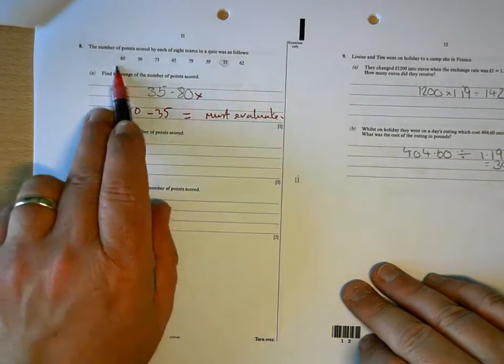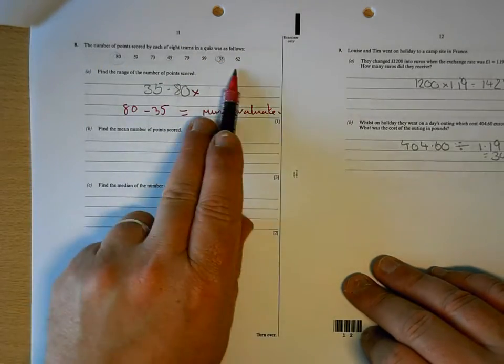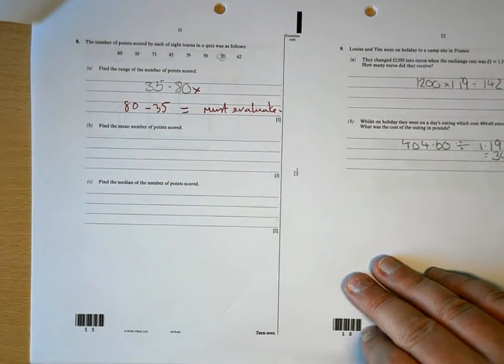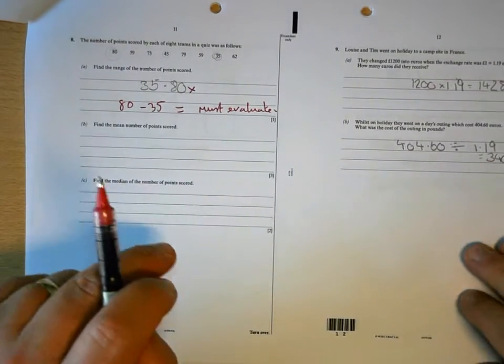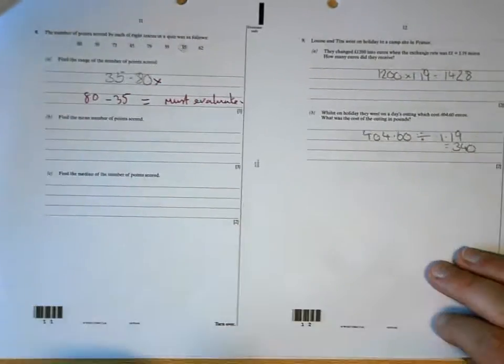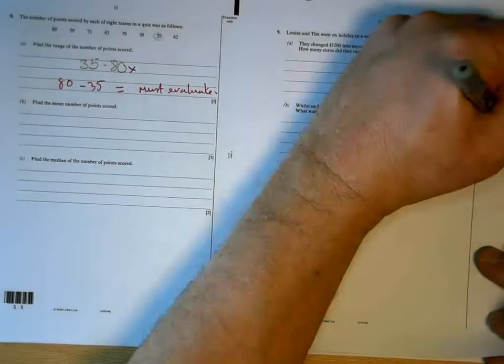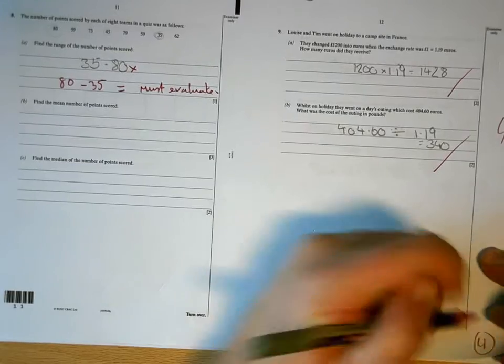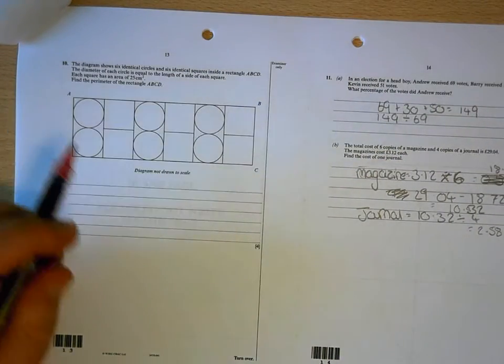To find the mean, you would add them all up and divide by however many there are, and the median, you would order them and find the middle value. Take a look how I go through that on the video clip. That's something, there are 6 marks there that you really need to be able to get. That's good. Take a look how I go through that on the video clip.